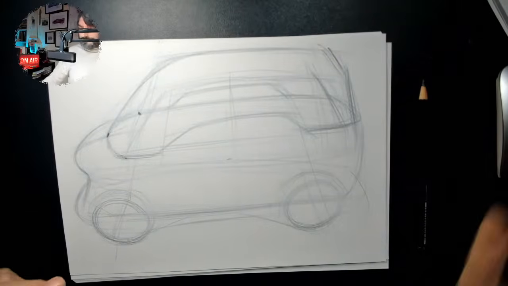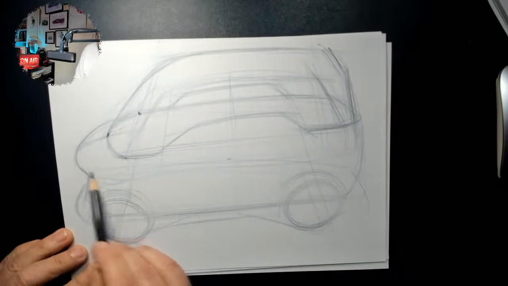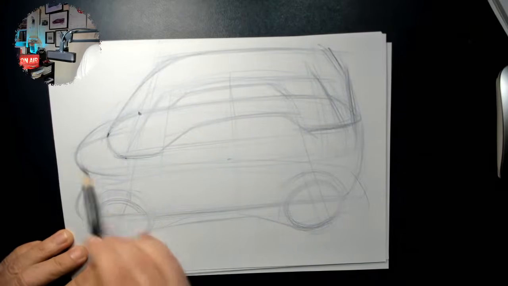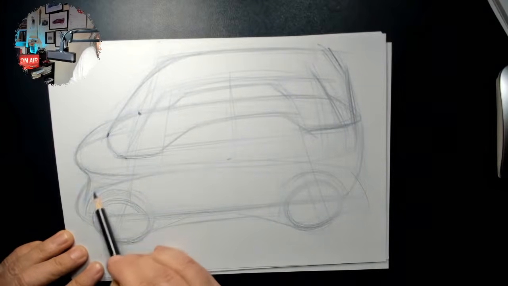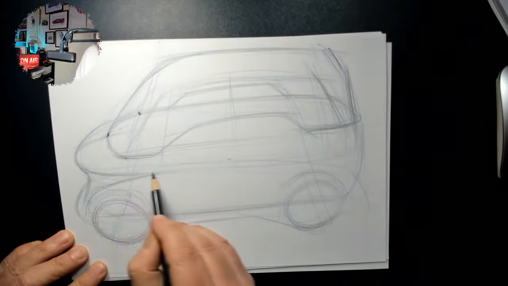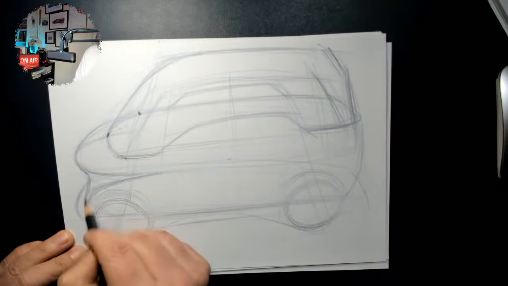Okay, so now I want to use this surface and this surface, you see, to make a real nice light. Why not?